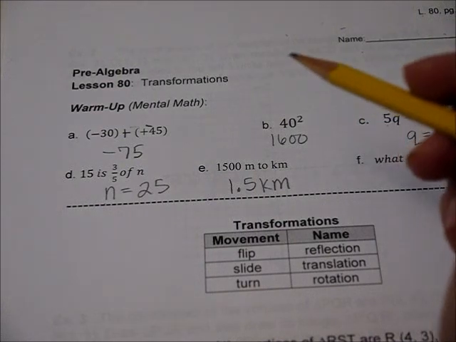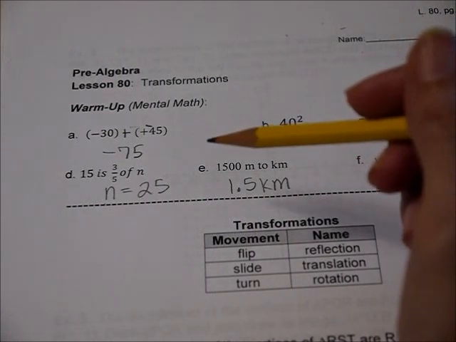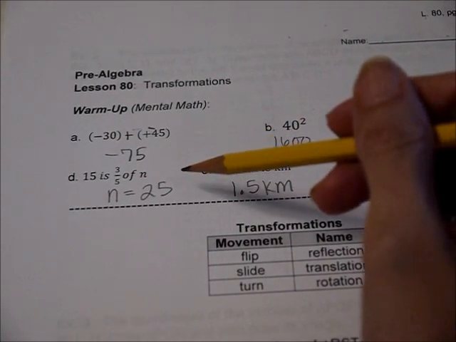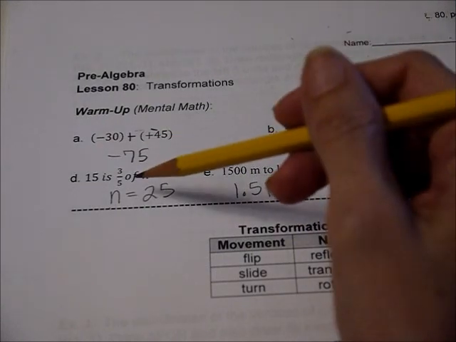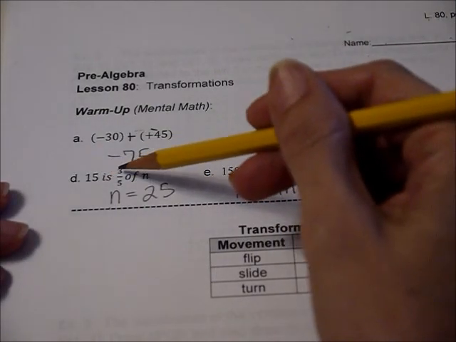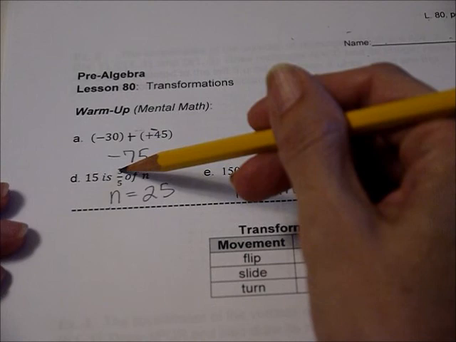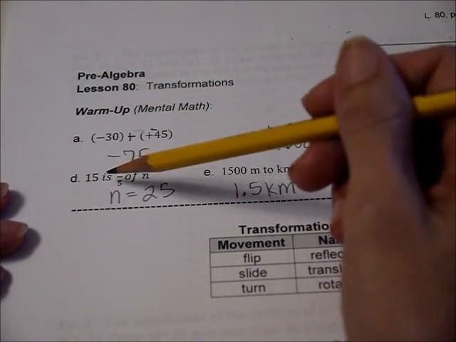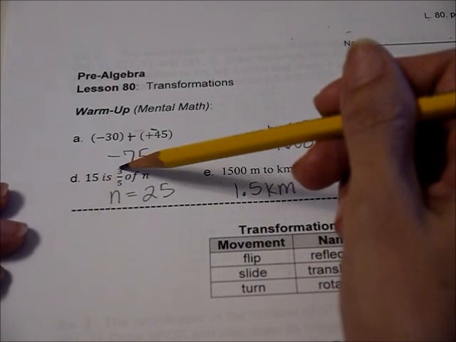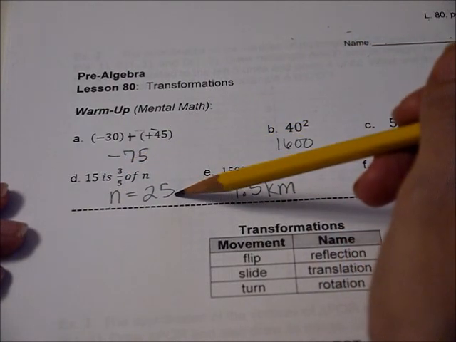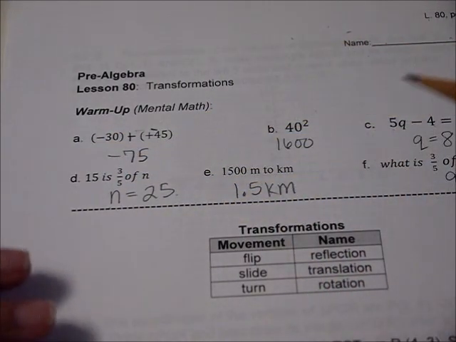This one's probably the hardest one in this. 15 is 3/5 of something, okay? Well, if 15 is 3/5 of it, we're going to take 15 and divide by 3, okay? So 1/5 is 5, because 15 divided by 3 makes 1/5, and multiply that by 5, we get 25. Or we could do the chart again.